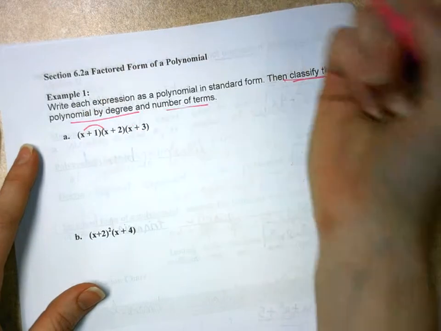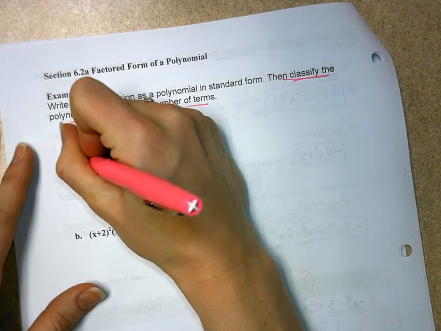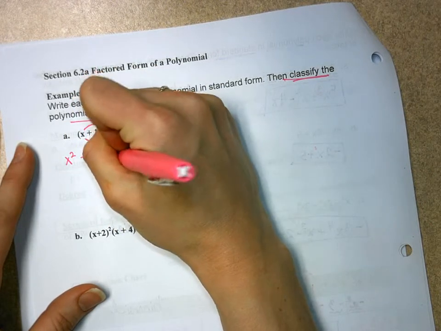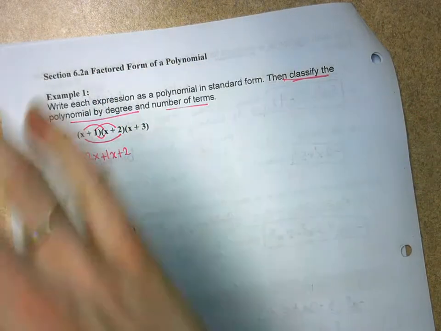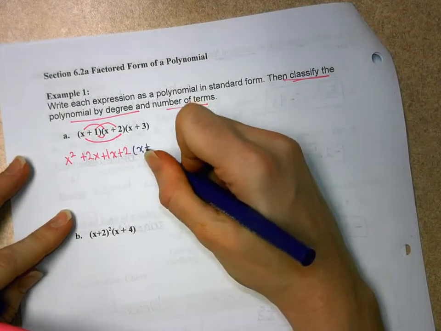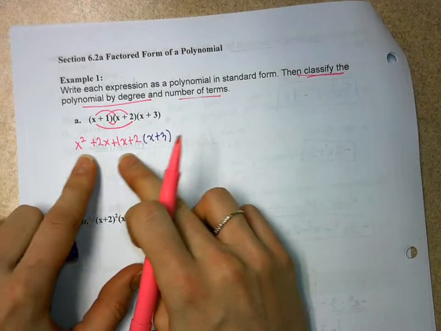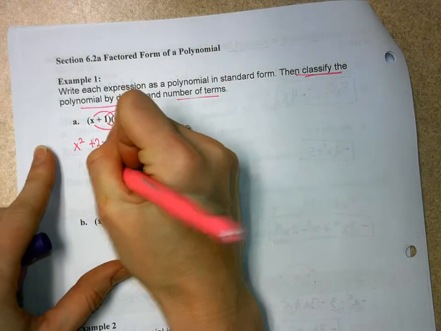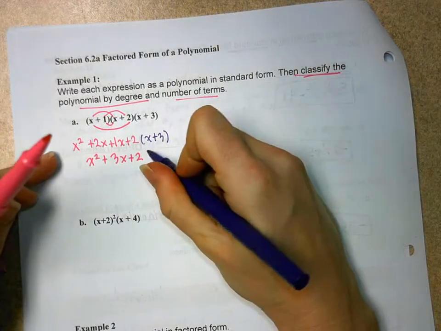First times first would give me x². Outer times outer would give me 2x. Inner times inner would give me 1x. And last times last would give me 2. But I have not yet multiplied the x plus 3, so I'm going to keep it in parentheses. And then can I simplify this first part? Yep, it becomes x² plus 3x plus 2 times the quantity x plus 3.